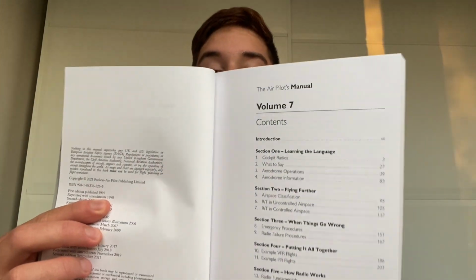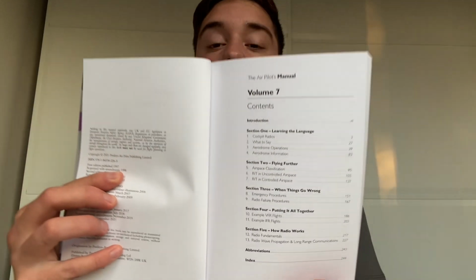Your RT training, how I started it was using this book, the Air Pilot's Manual, which is really useful. I'll show you the contents page. I hope you can see it this way. There we go, looks better like that. Its contents page has sections 1, 2, 3, 4, and 5. It's learning the language: cockpit radios, what to say, operation, the aerodrome, and information.